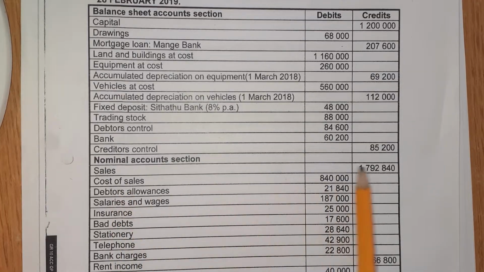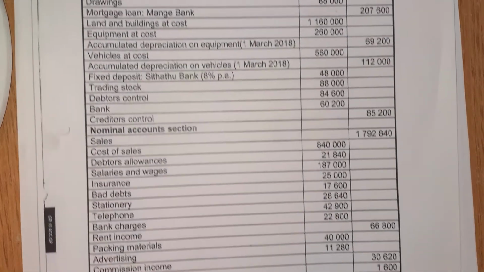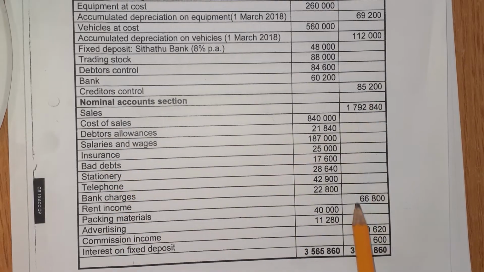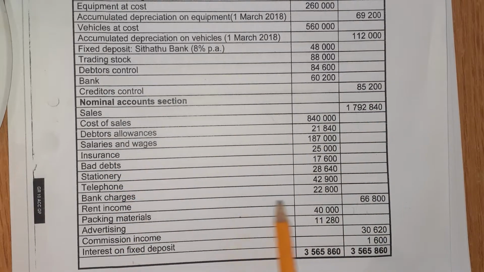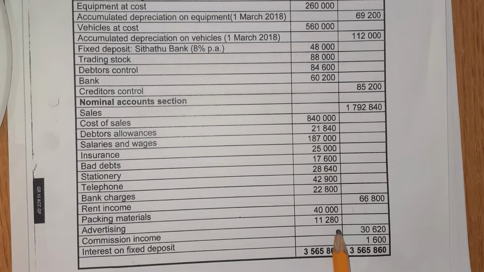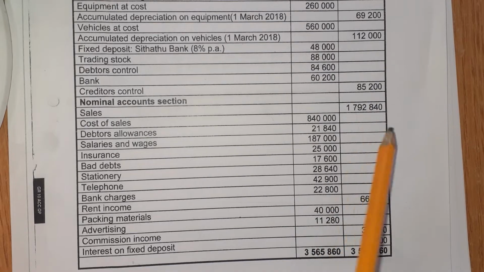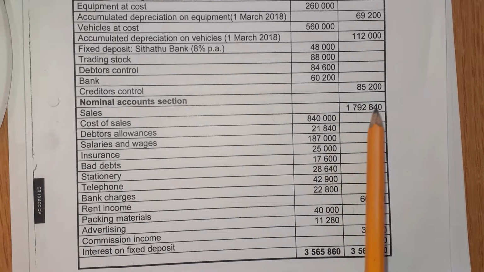So sales, it's credited. Everything that is on credit, we're going to write down as income. Sales, it's credited. Rent income, it's credited, which is under other income. And then we also have commission income under other income, and then interest on fixed deposit is also other income. So you're going to have 1, 2, 3 other incomes, and this one will be sales.